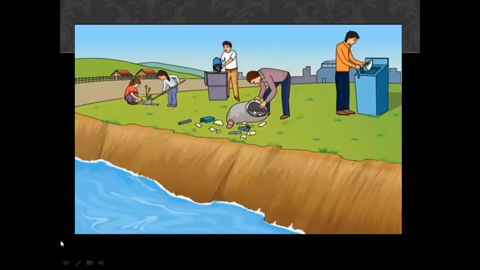Water the plants, take care of the clean water. There should be a good sewage system, so the good and the bad water should not be mixed. So the river is clean. So you can do these things to make your environment clean.